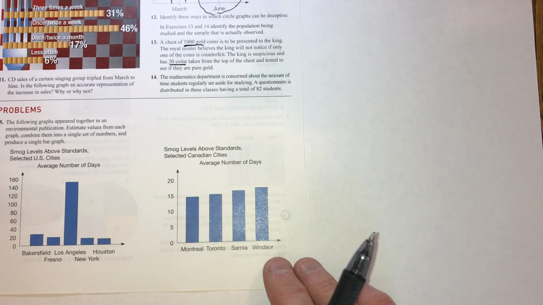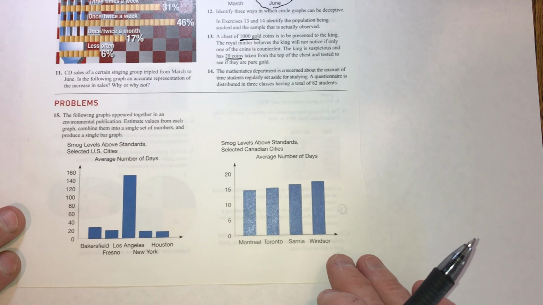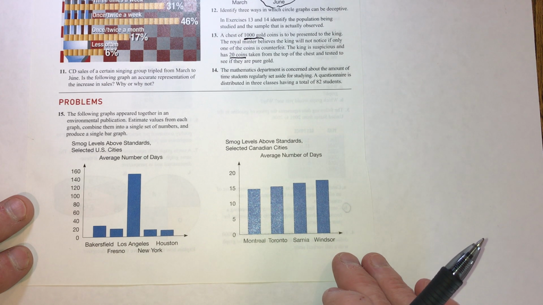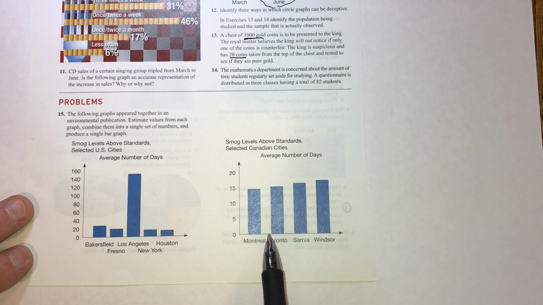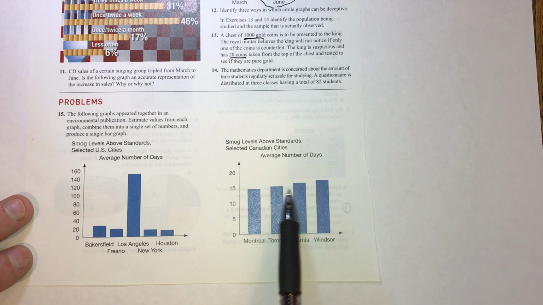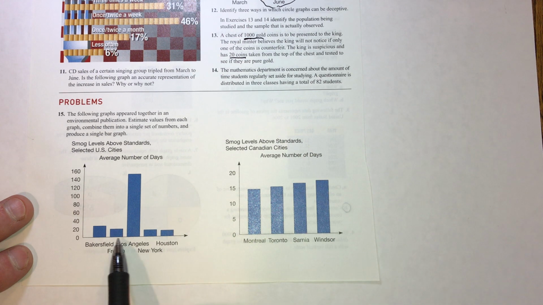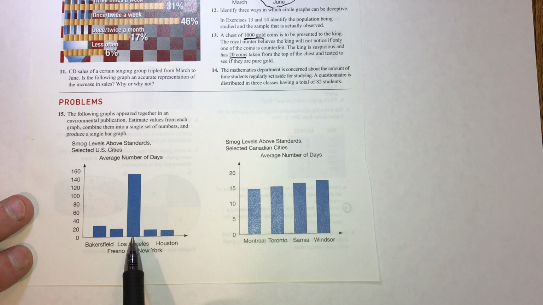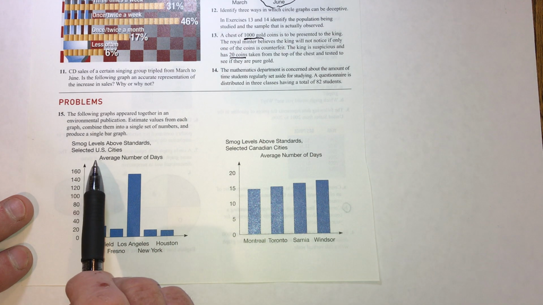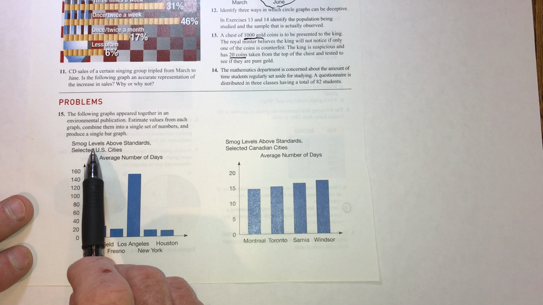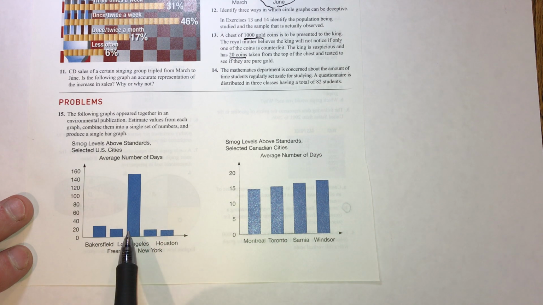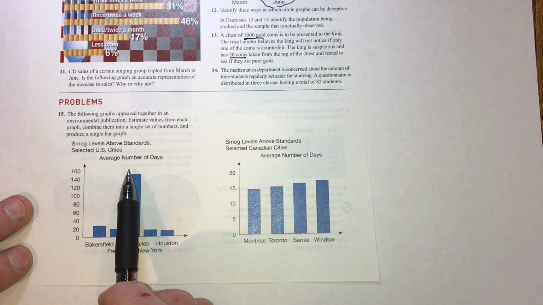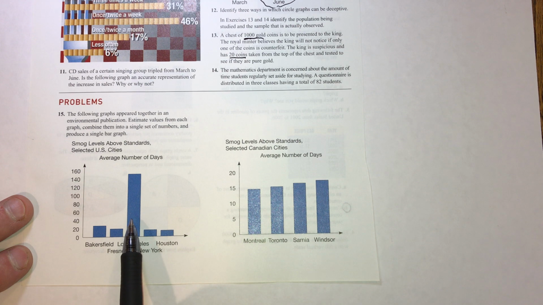So basically, they're asking you to look at both of these graphs. Even without reading it, you can see they're all about the same. Yeah, it's a little bit bigger. And if you look at these, then this really stands out. Los Angeles, and they're talking about the average number of days where the smog levels are above standard. So for unhealthy smog, Los Angeles really stands out.